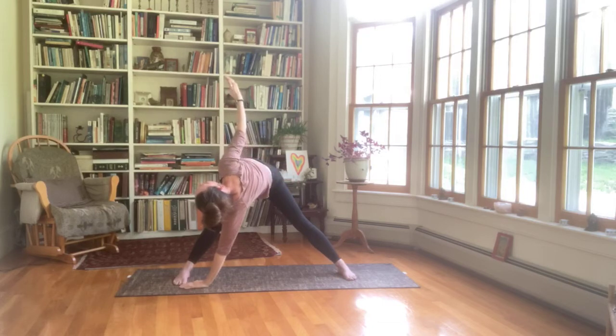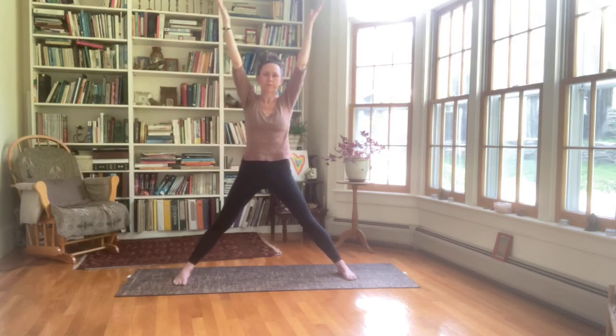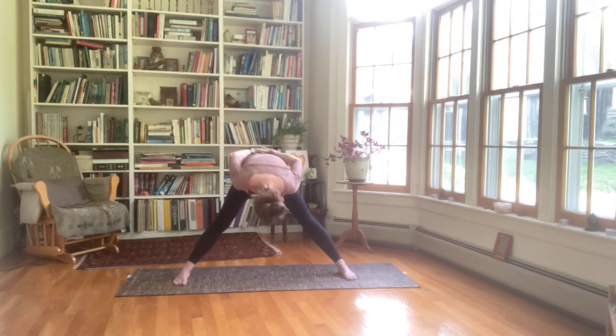And inhale, raise the left arm up. Exhale, turn and look at your right foot. Push your right hand down and keep turning the chest to the left. Inhale up to the top. Exhale, bend down the center. Hands to the lower back. Relax the neck and shoulders.